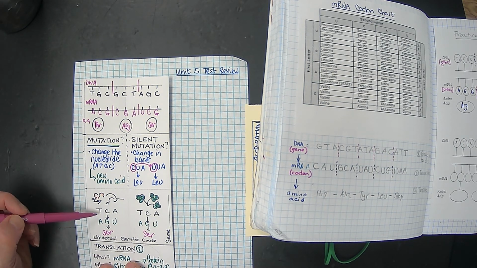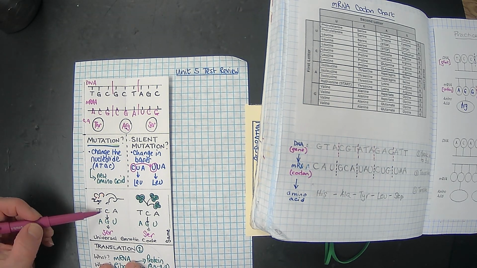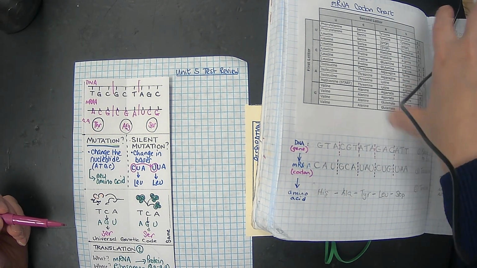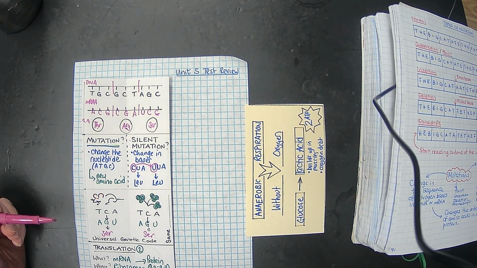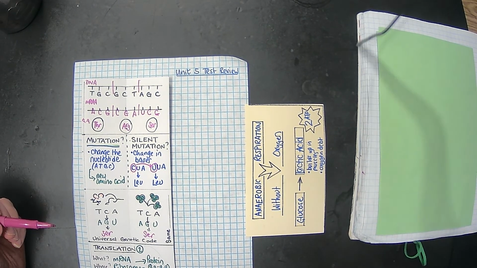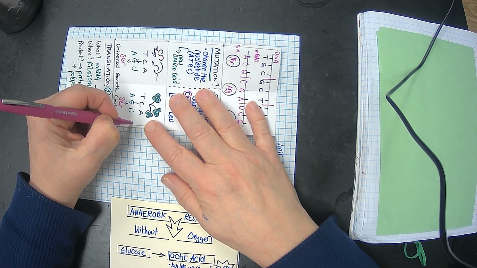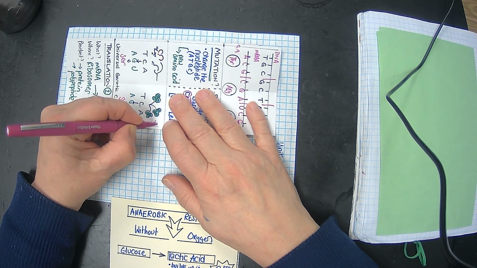But any given gene, three bases in DNA, is going to be equivalent in the codons and in the amino acids that they code for. That's what we mean when we say that we have the universal genetic code, and all of these code for the same amino acids.